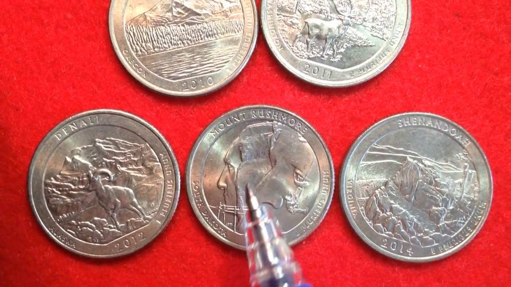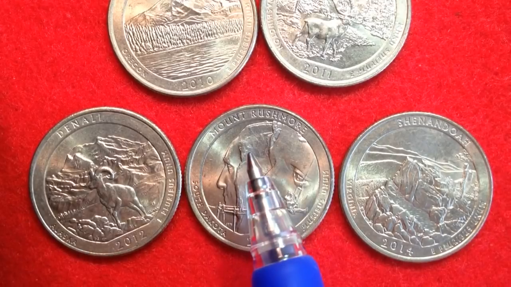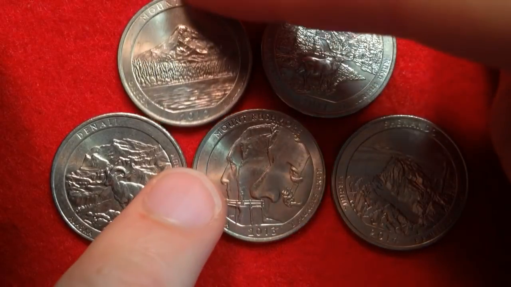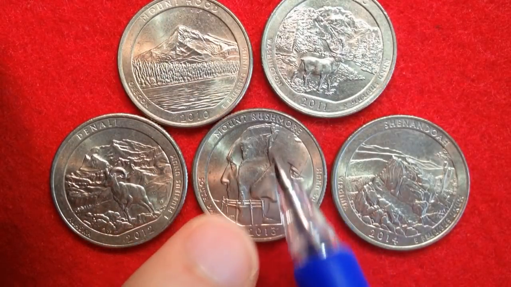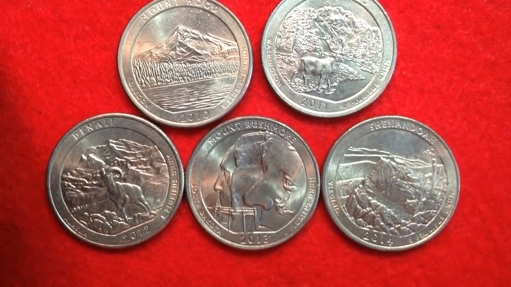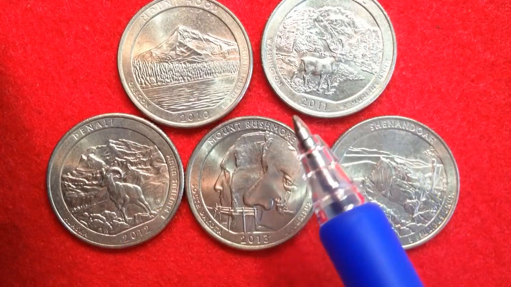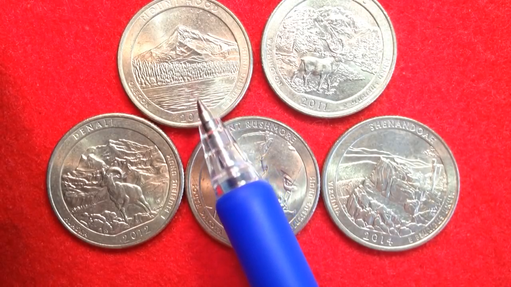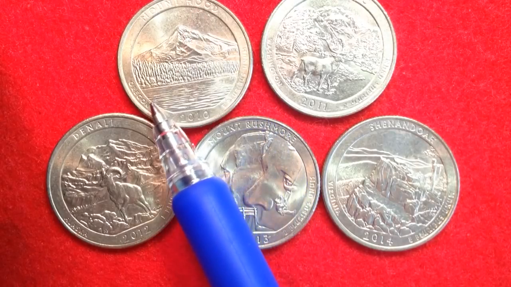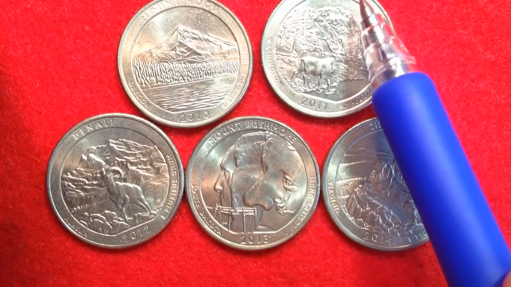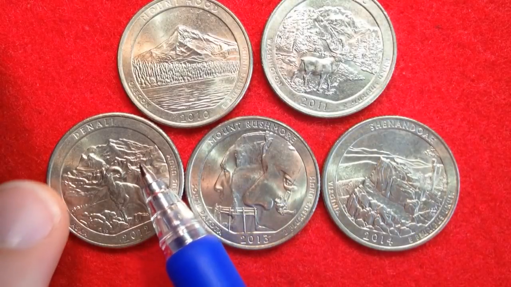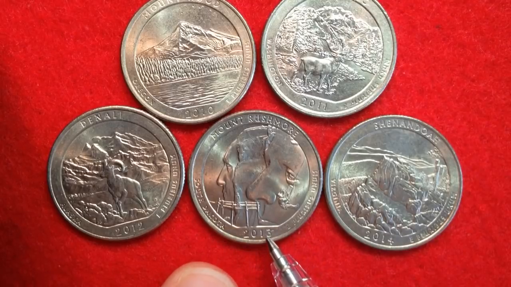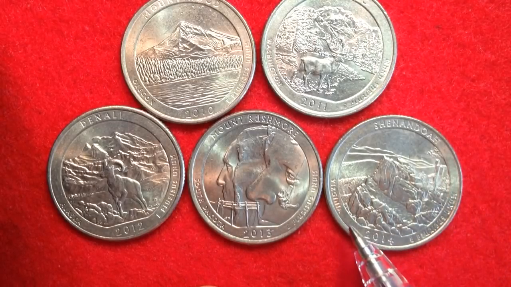Now I want to briefly explain the other quarters that I've got right here. I decided it'd be fun to talk a little bit about the different quarters that had mountains in them, just because pointing out this one little error right here wouldn't really make for a great video. I thought maybe you'd like to check out these quarters as well. So I decided to pick a quarter that had a mountain in it, starting in 2010, the first year they came out. So we've got Mount Hood representing Oregon, Olympic Mountains or Olympic Park representing Washington, Denali representing Alaska, Mount Rushmore, the main focus of today's video, representing South Dakota, and Shenandoah representing Virginia.